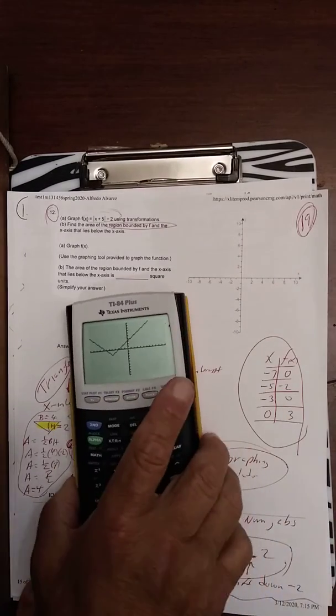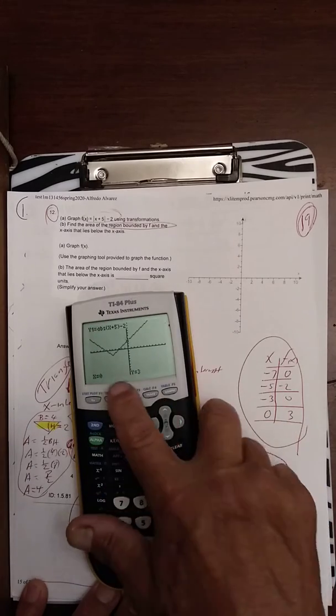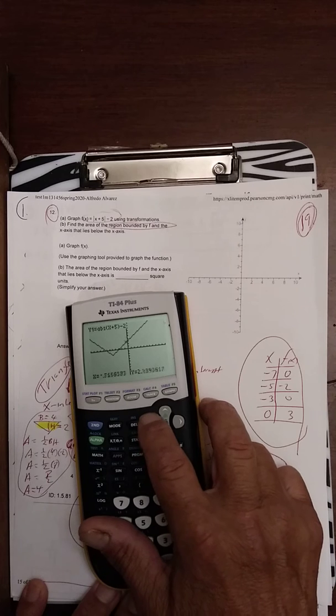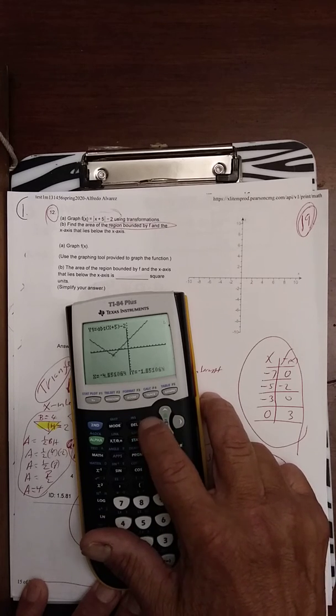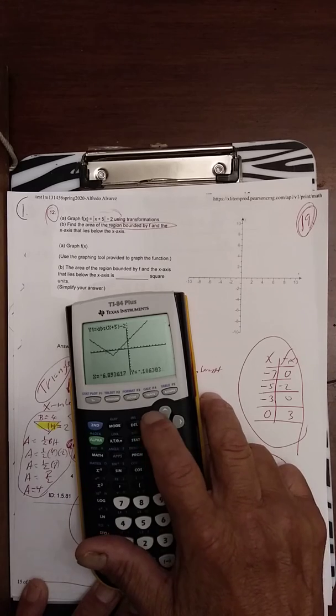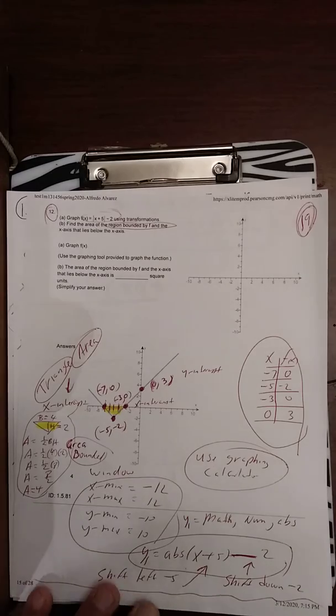So over here somewhere. And you can use trace if you want. It'll give you points on the graph. There's one right there. And you can go down there, get another point. Get another point. As many points as you want. Alright, so now, back to the graph.